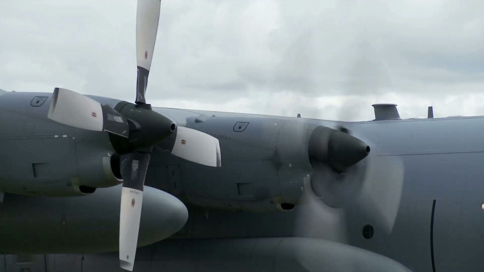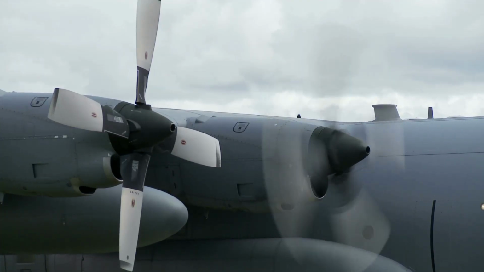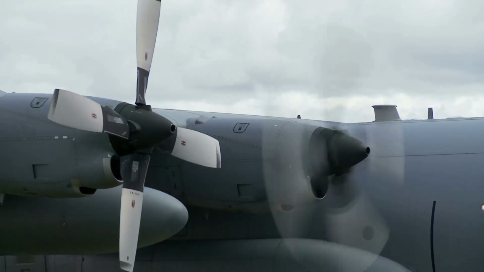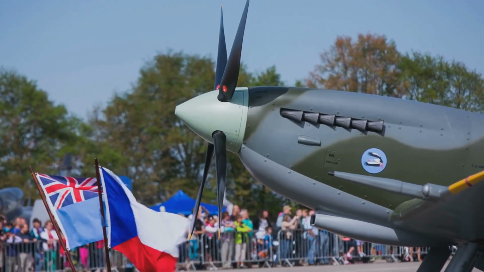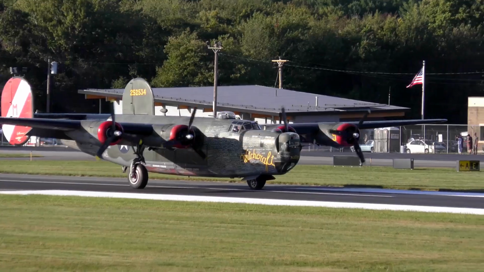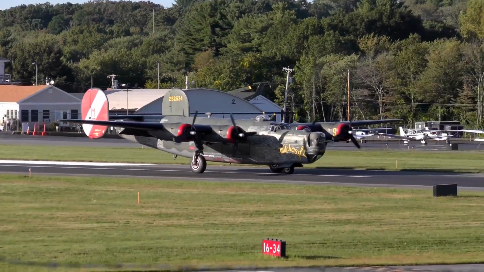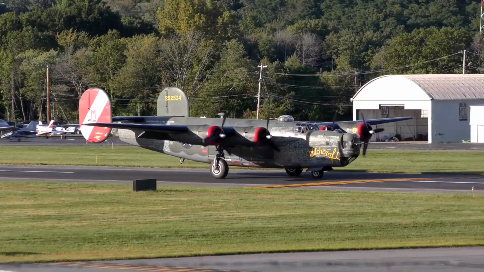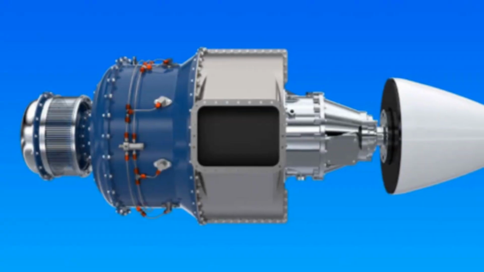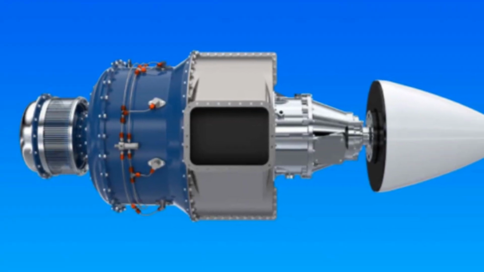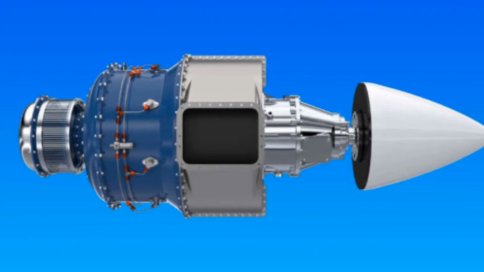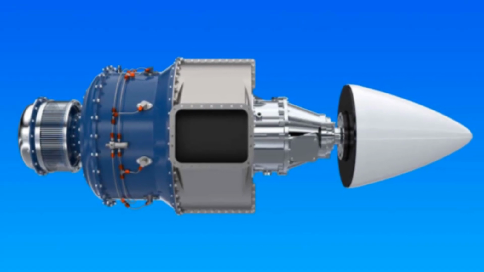A turboprop engine operates on the principle of extracting energy from a gas turbine and using it to drive a propeller. The process can be divided into three main stages. 1. Air intake and compression. The engine draws in air through an inlet, which is then compressed by a compressor. The compressor is typically a multi-stage axial compressor, which increases the air pressure and temperature.